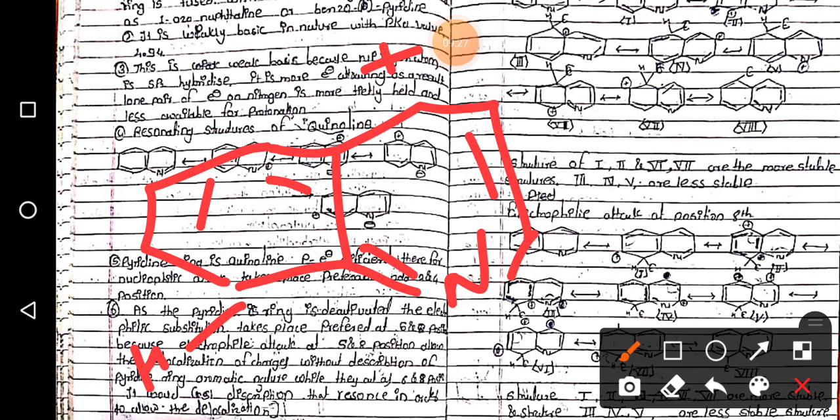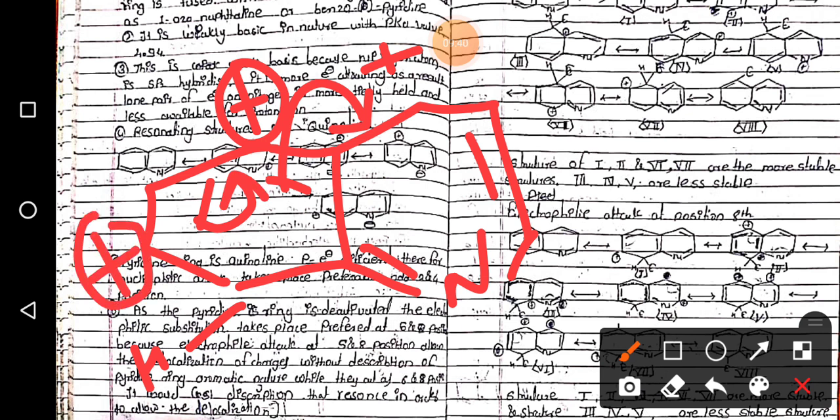Now it is shifted to this carbon atom. From this double bond shifting here, the plus charge comes here. This is the next step. Either the bond shifts here and the plus charge comes here. This is the next step.